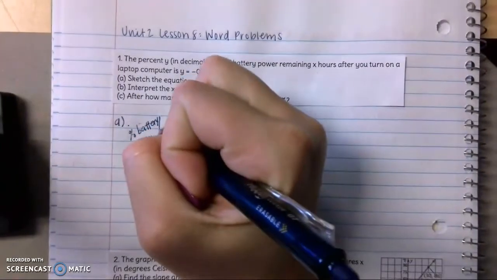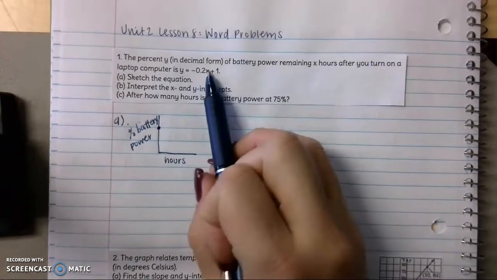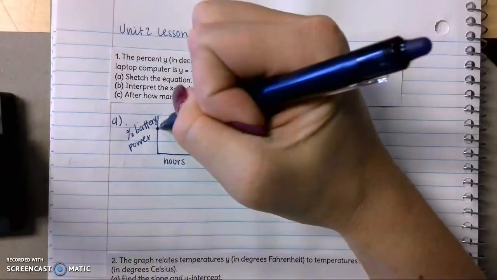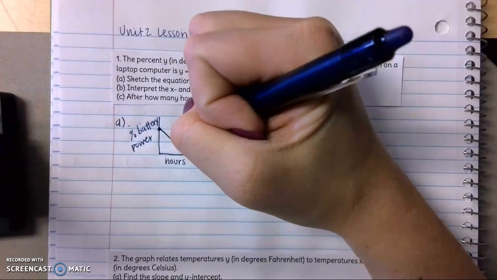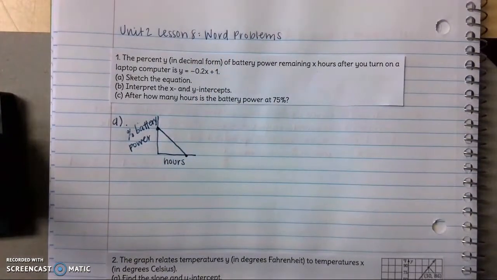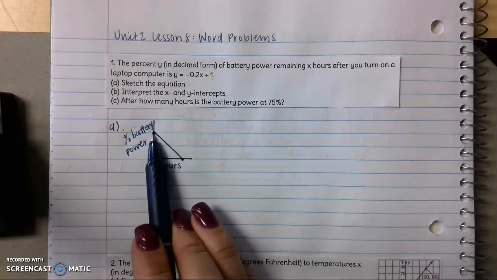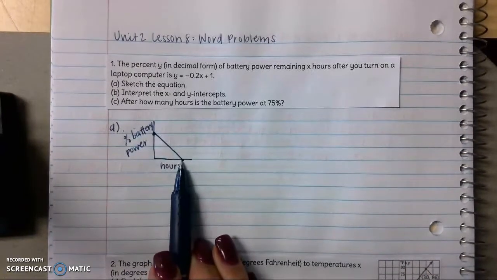I'm just going to put that up here because it's just a sketch. The numbers don't really matter. And my slope is negative. So if we think about it, our battery power is going to decrease over a certain amount of hours. So that's all we needed to do for part A: just say we're going to have some battery power and the laptop's going to die.